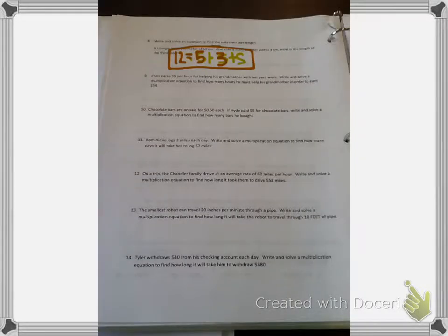Take a look at number 9. Chris earns $9 per hour for helping his grandmother with her yard work. Write and solve a multiplication equation to find how many hours he must help his grandmother in order to earn $54. So he earns $9 per hour, and we want to know, when does he have $54? And we can see that it would be after 6 hours, but we're just writing the equation right now.